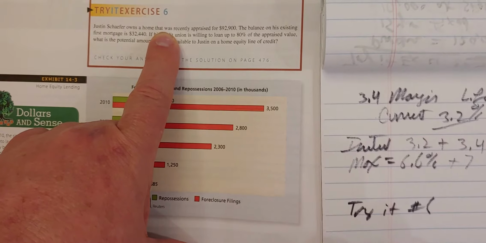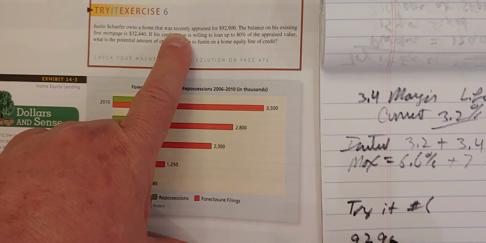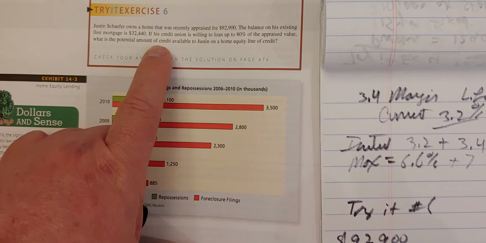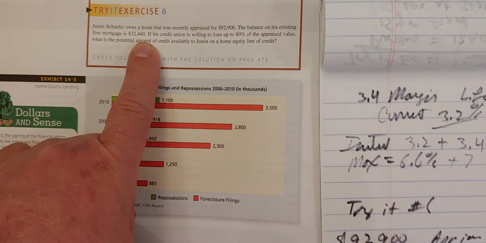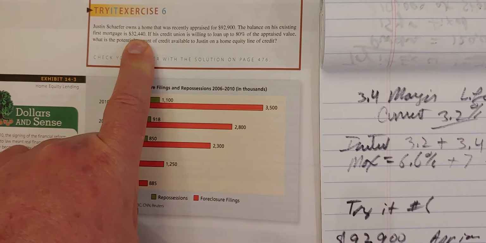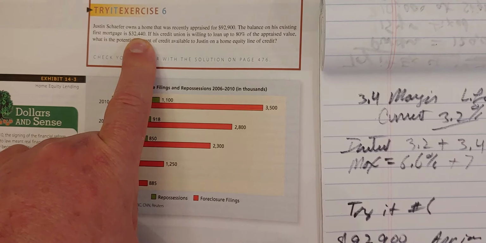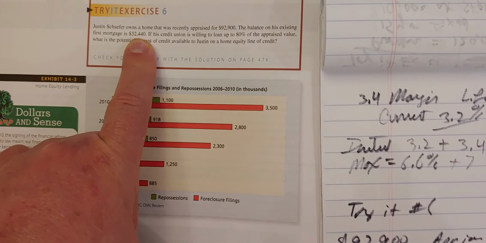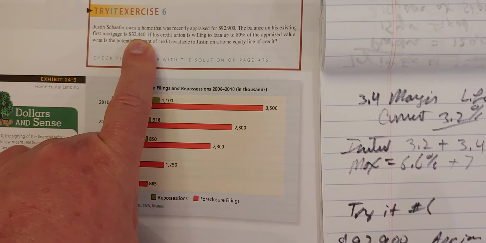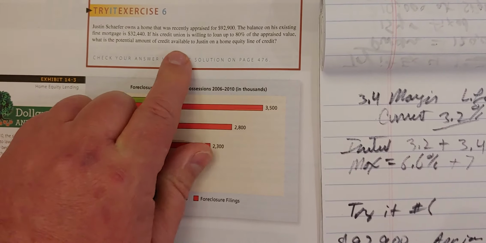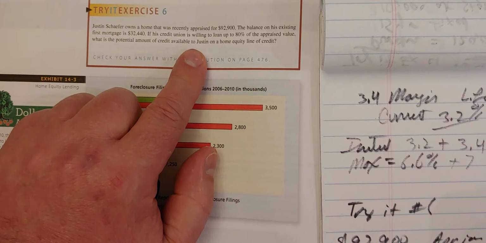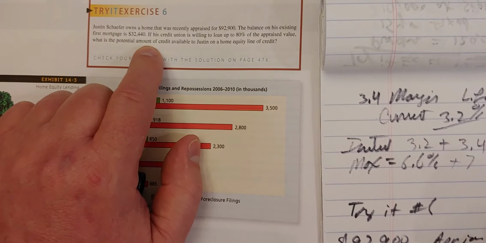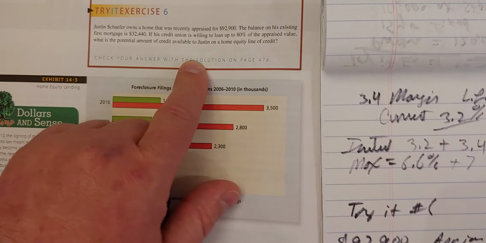I'm going to write this down: $92,900 is the appraised value. The balance of the first mortgage is $32,440. If the credit union is willing to lend up to 80%, then we've got to figure out, A, what's the percentage of the appraisal, but also the potential amount of credit available. As we walk through this.